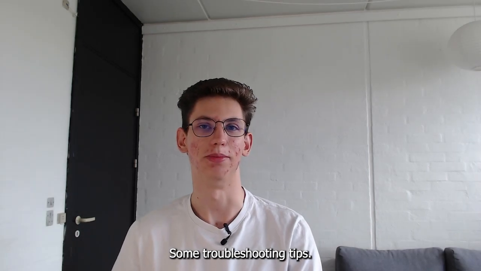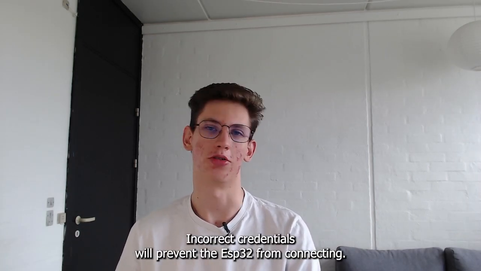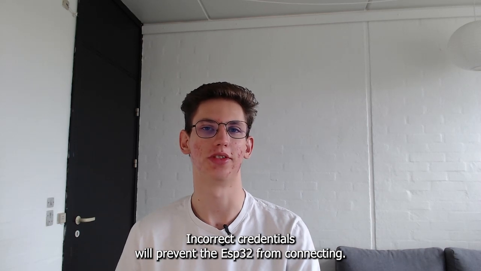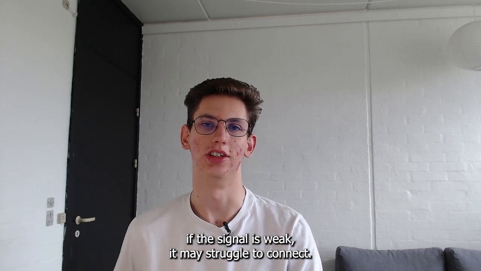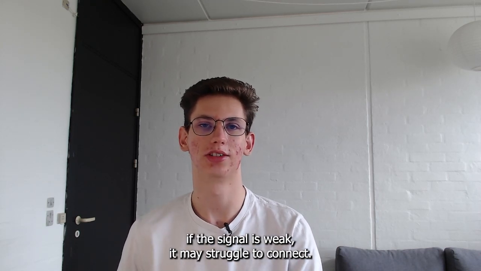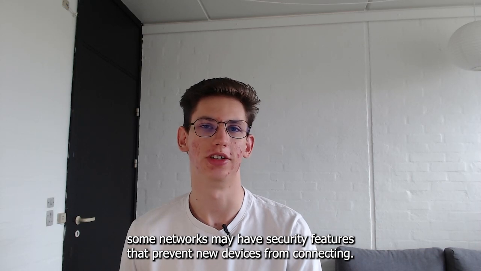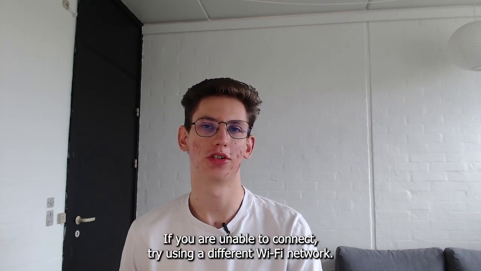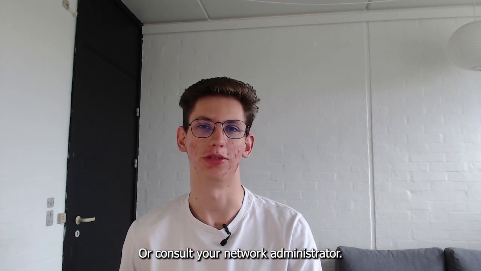Some troubleshooting tips. Double check that your SSID and password are correct. Incorrect credentials will prevent the ESP32 from connecting. Make sure that your ESP32 is within range of the Wi-Fi network. If the signal is weak, it may struggle to connect. Also, some networks may have security features that prevent new devices from connecting. If you are unable to connect, try using a different Wi-Fi network or consult your network administrator.